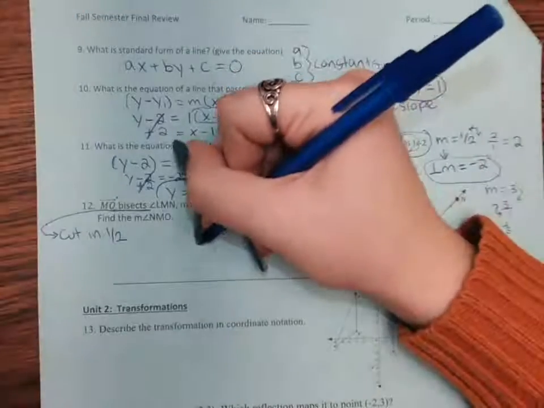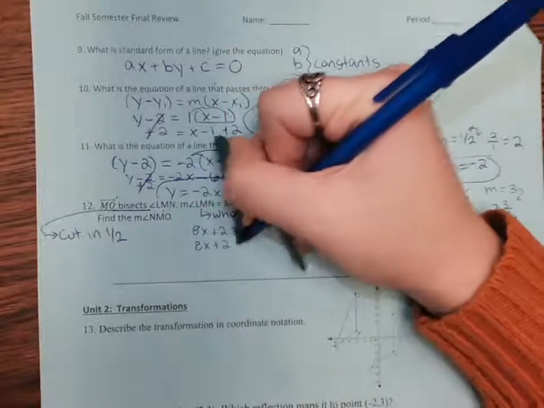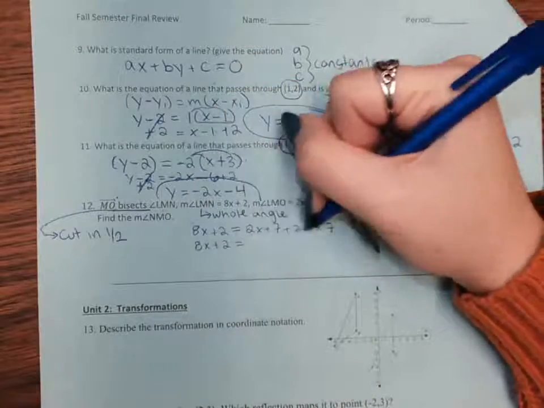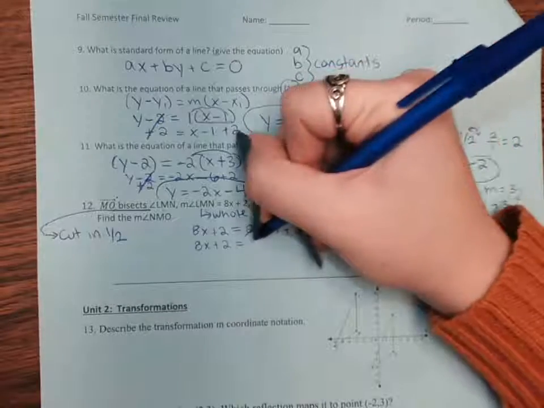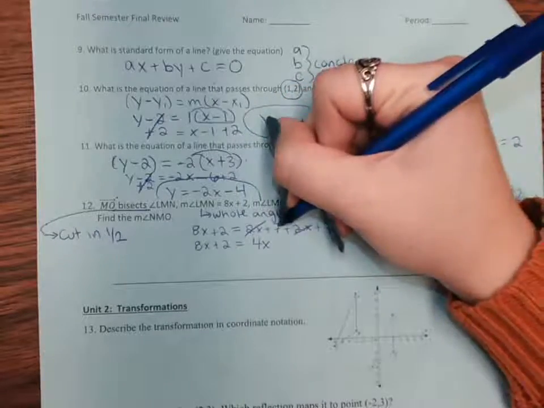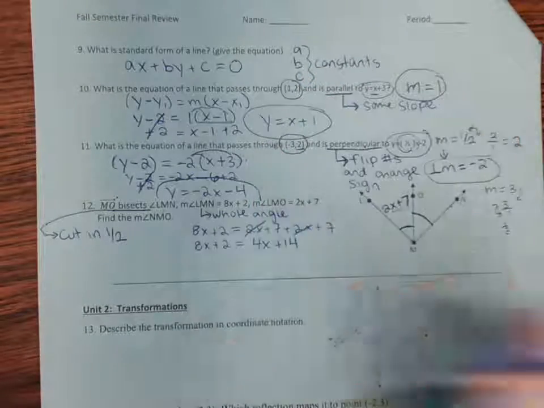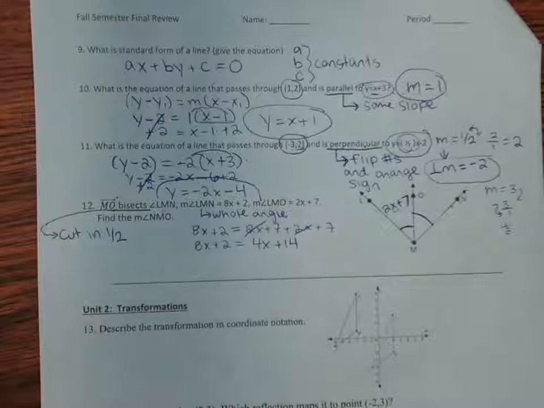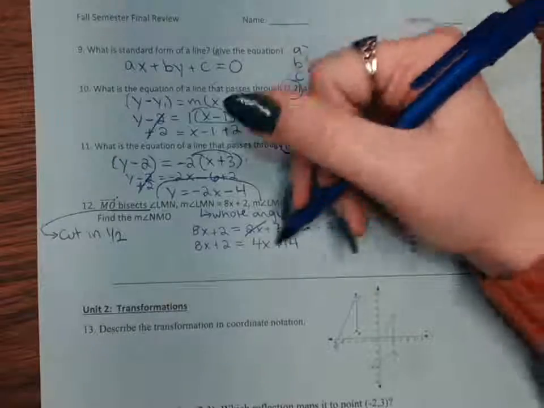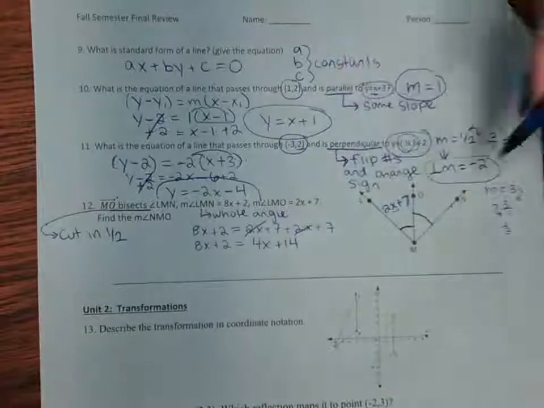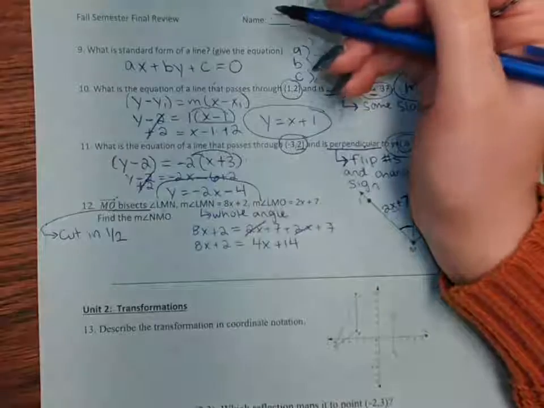So then I get 8x plus 2 equals, and I have 2x and 2x, so that gives me 4x, plus 7 and plus 7, so plus 14. So remember, unless I'm moving it across the equal sign, I don't change the sign if I'm just combining on this side. When I move across the equal sign, that's when I change its sign.